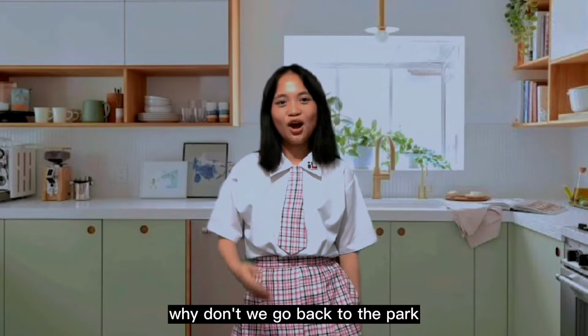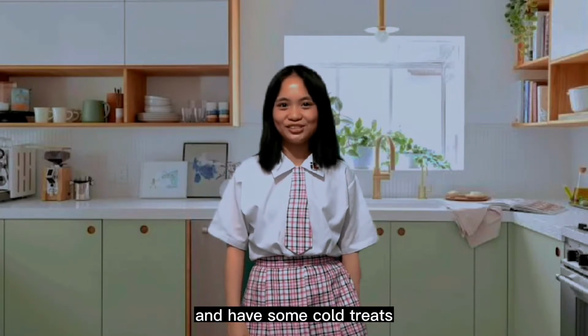It's getting hot in here. Why don't we go back to the park and have some cold treats?